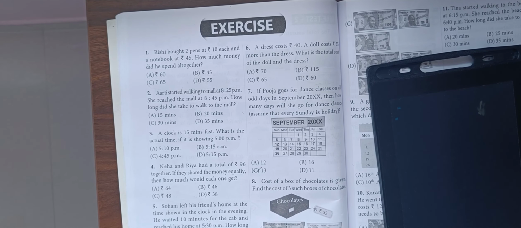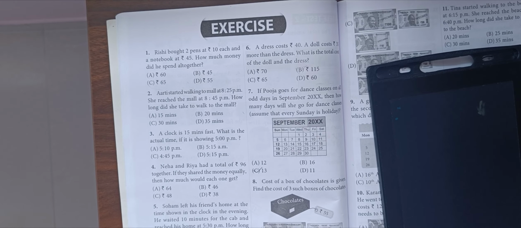Kids, today we will solve questions about time and money.